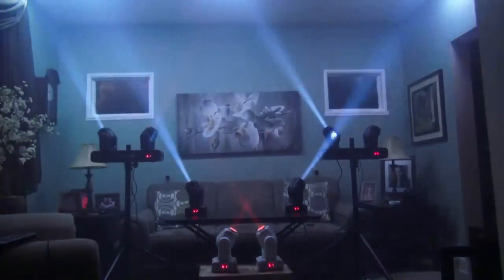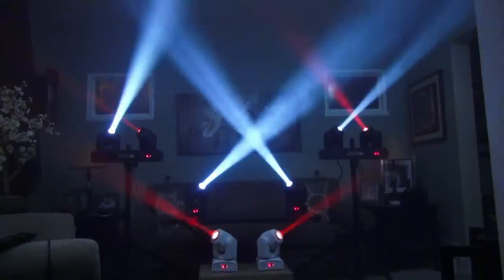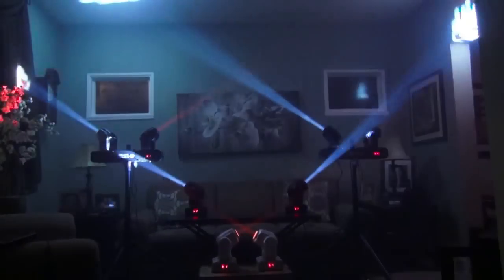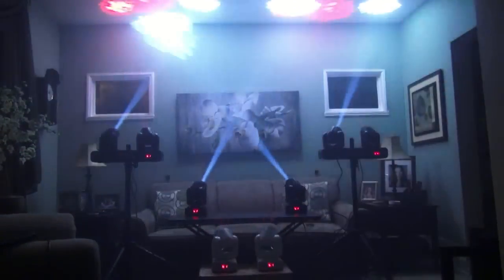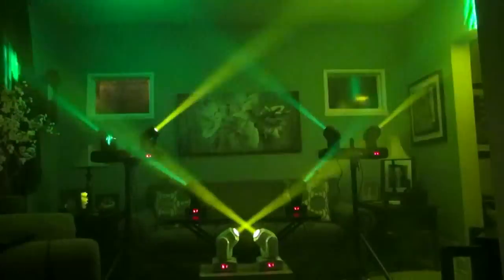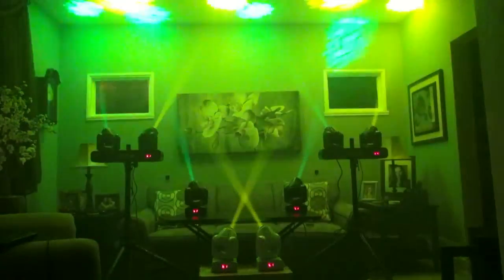Spot fixtures look great with or without fog because technically they're a projection effect. They project gobos on the walls, but they're also an aerial effect, so you can definitely see them through haze or fog and they look really cool, but you're not limited. You can use them with or without, and I think they work great.